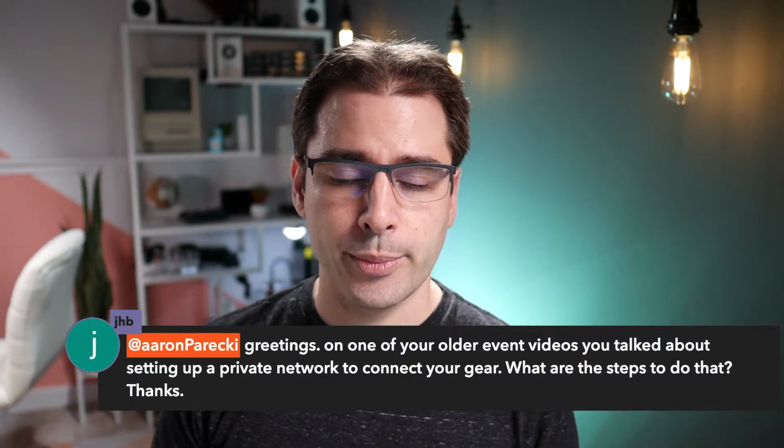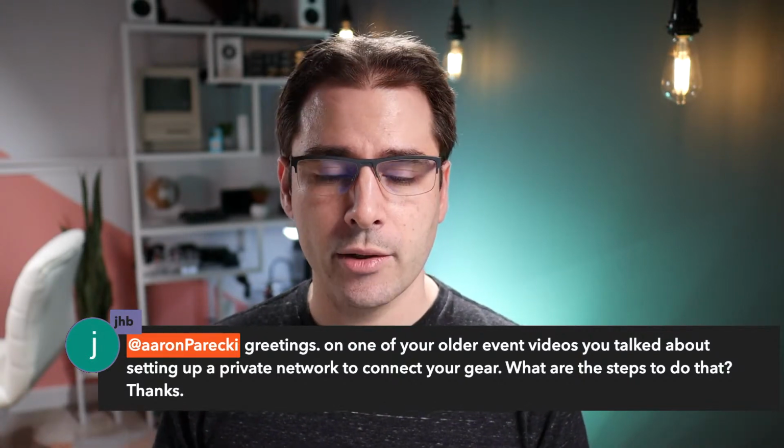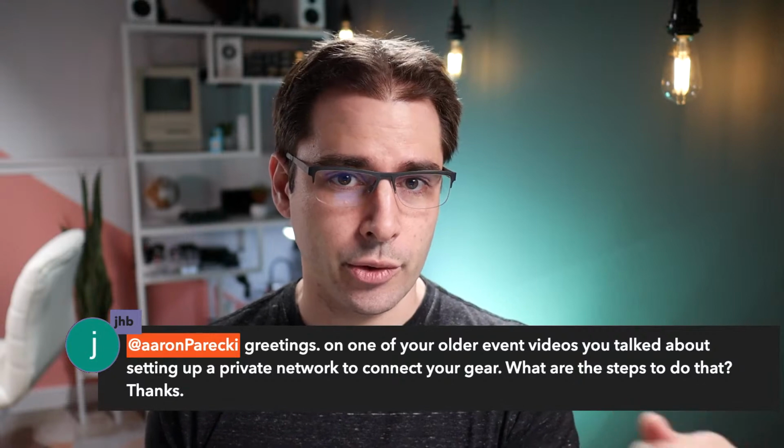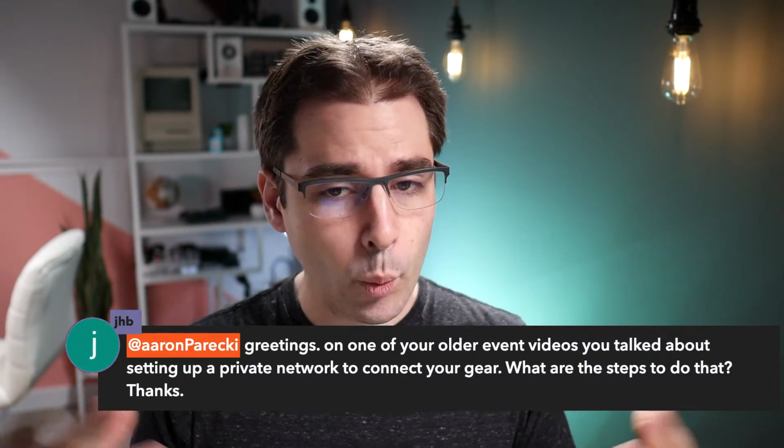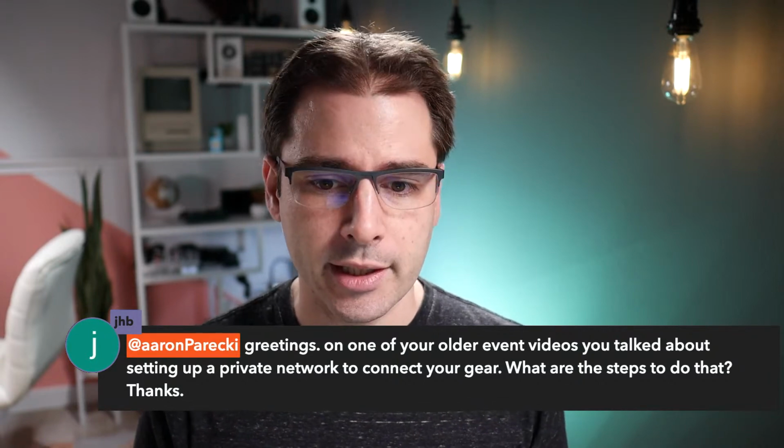So instead of connecting your computer to their Wi-Fi, or instead of plugging in the Ethernet to your ATEM, you would bring your own router, wireless or not, it doesn't matter. Wireless is convenient because then you can also get iPods or other devices onto your Wi-Fi. Make your own little private network there just by bringing a router, and then you plug in the router's internet port into the building, into the venue.